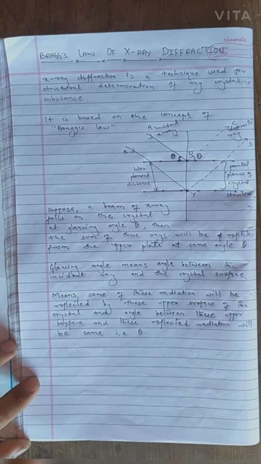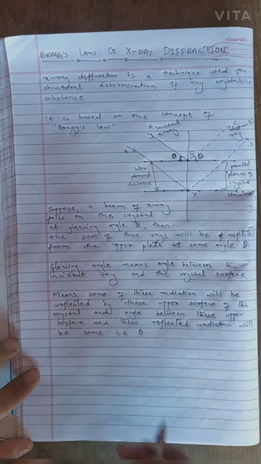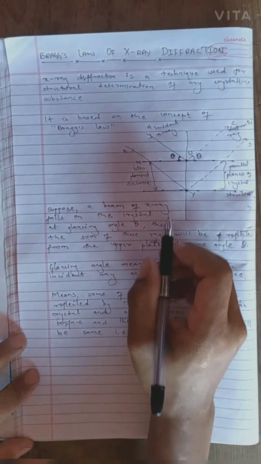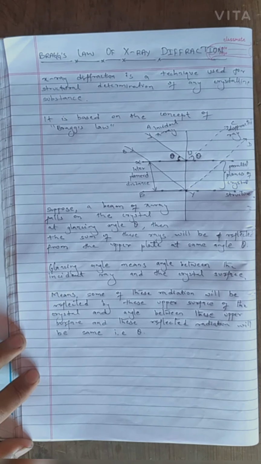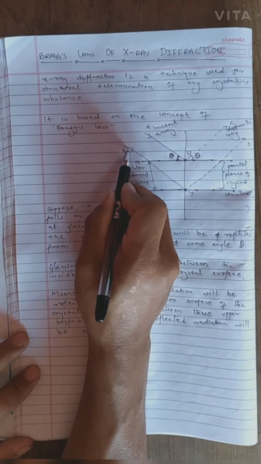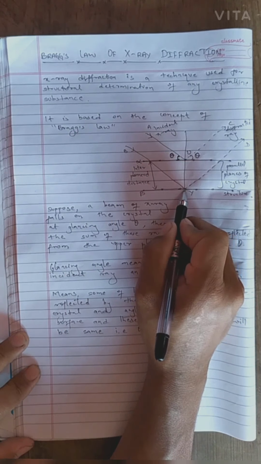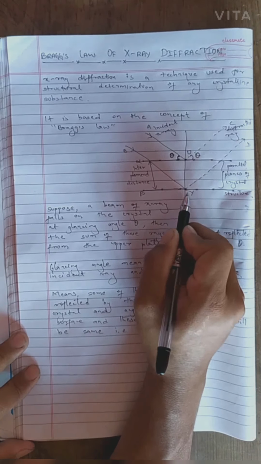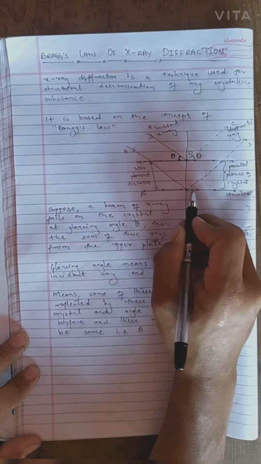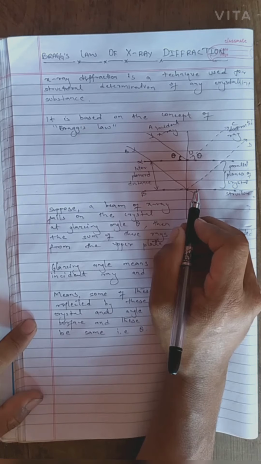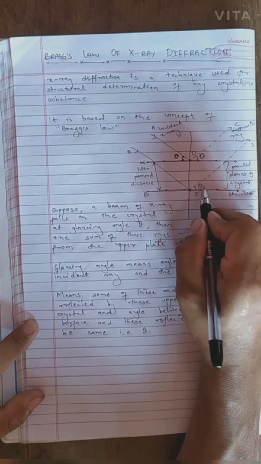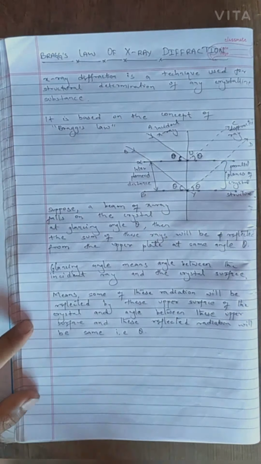Similarly, some other X-rays will be reflected in successive layers. For example, this is our alpha layer and this is our beta layer. This ray will fall on the point Y of this beta layer. Then it will be reflected with the same angle. So here this angle will be theta, this angle will be theta, and this angle also will be theta.